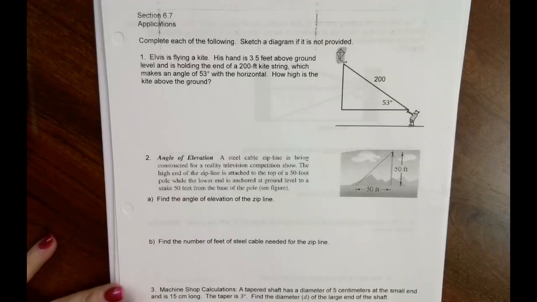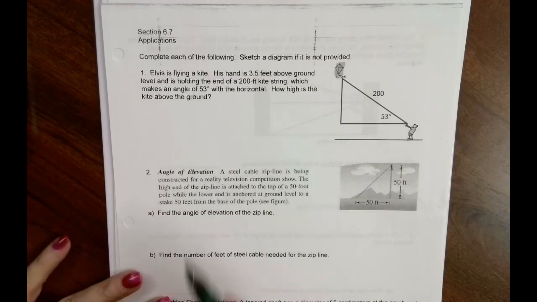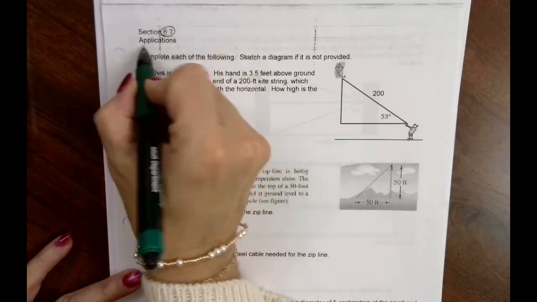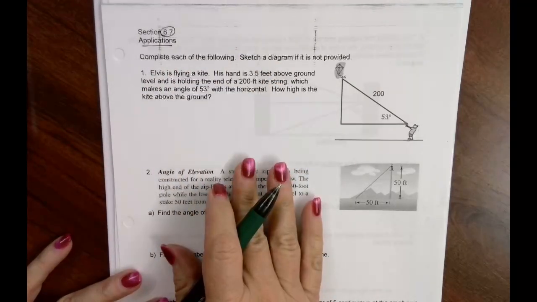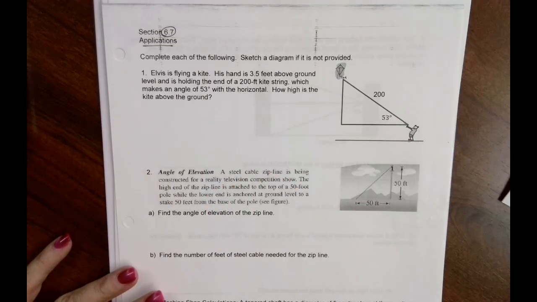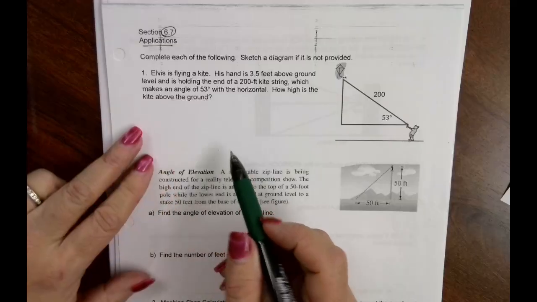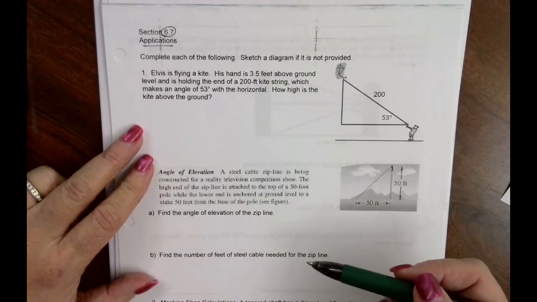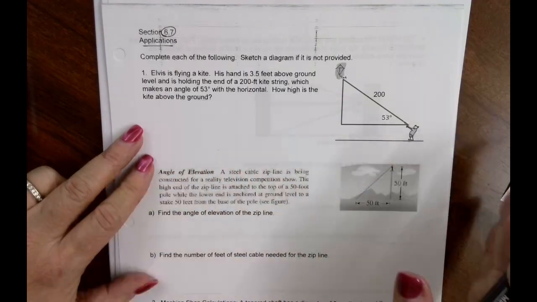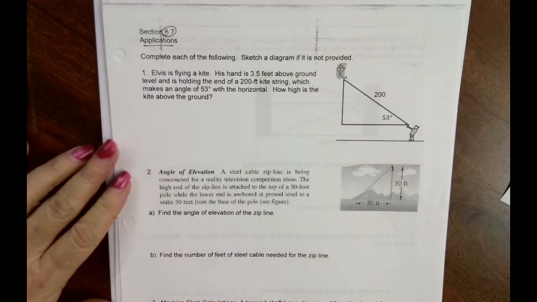All right, so you guys ask all the time, when am I ever going to use this in real life? Well, this is it. Section 6.7 is all about applications. There's nothing new in this unit. It's just applying all of the different rules that we've learned to real world problems. I'm going to work these, and there's an unlimited amount of different types of problems you could get, so you're going to have to critically think to solve these.